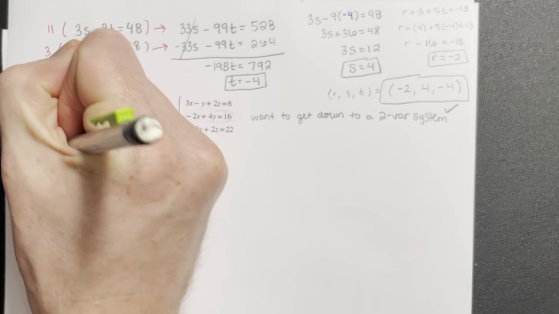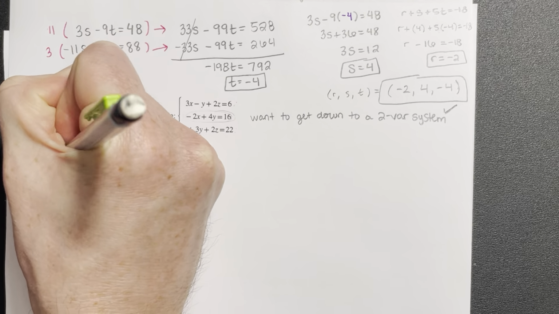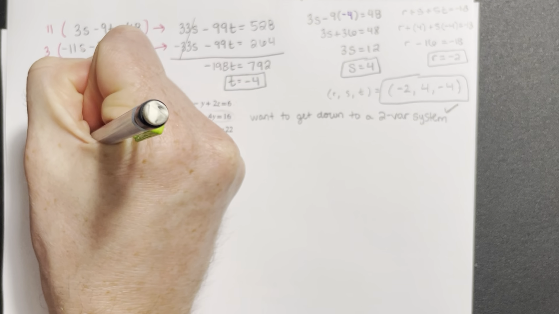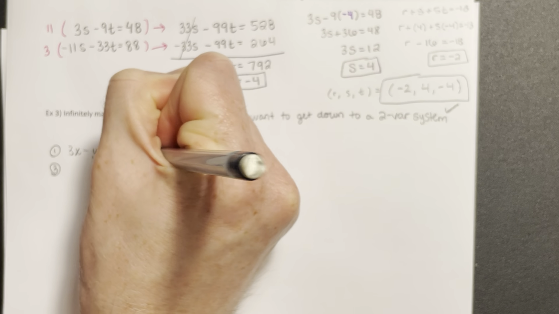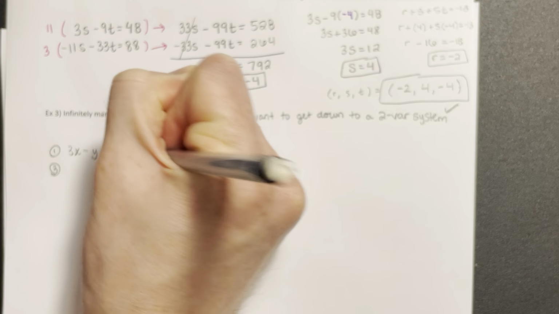So I'm going to set up the first and third equation together. So 3x minus y plus 2z equals 6, and x plus 3y plus 2z equals 22. I want to eliminate z's because we want to get another xy equation. To eliminate z's, I'm going to multiply the bottom equation by -1.